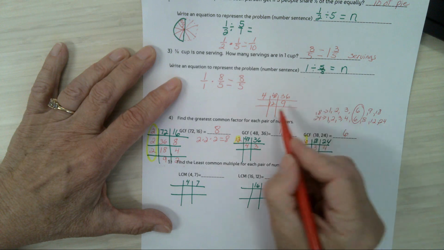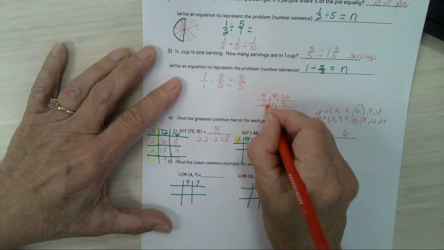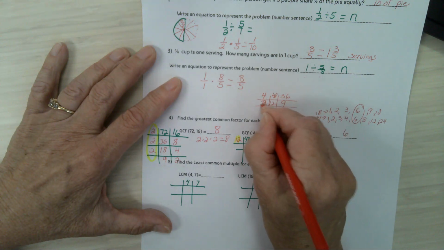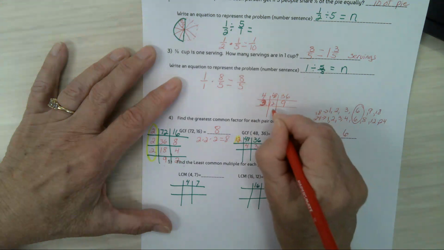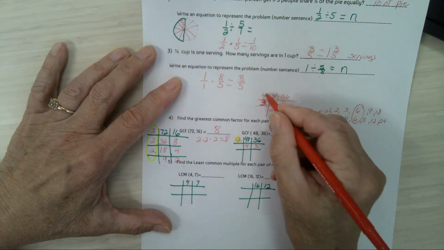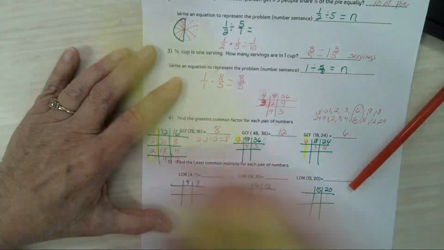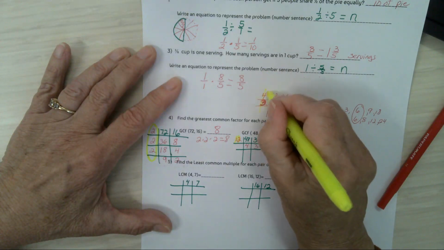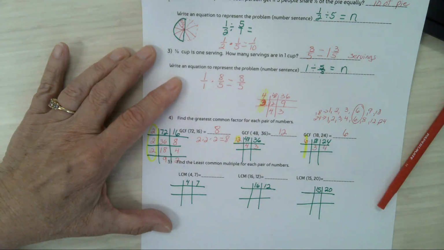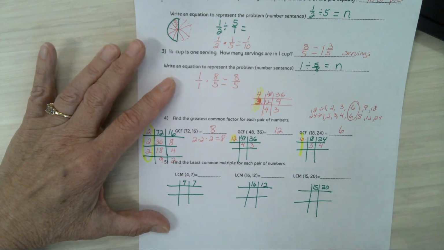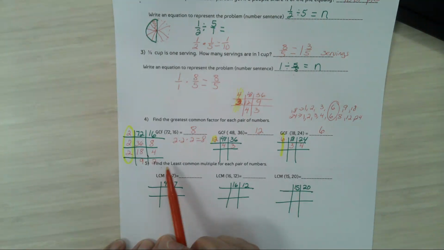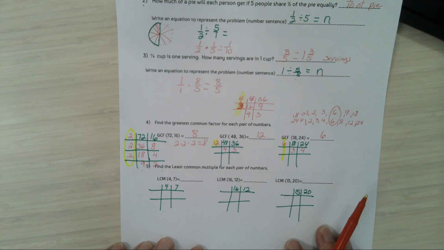What divides 12 and 9? 3, not 2. 3 goes into that 4 and 3, and 4 times 3 would give you a 12 that way too. Okay, and you'd end up with a 12. All right. Any questions on how to find greatest common factor, kids?